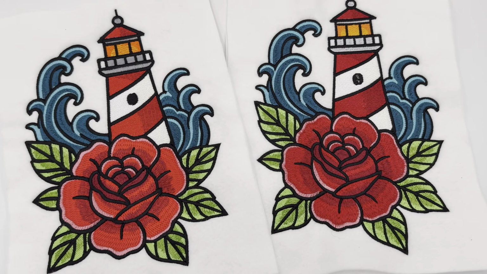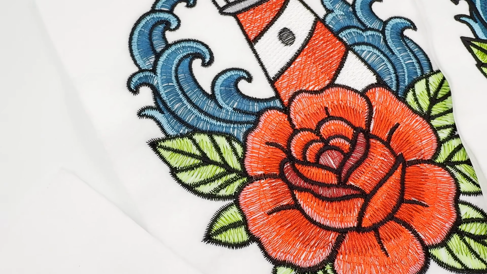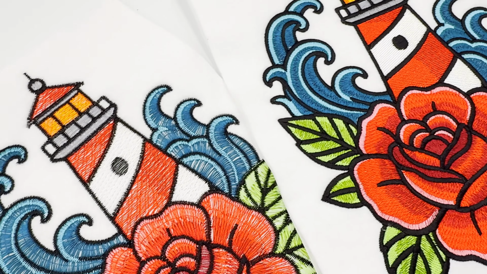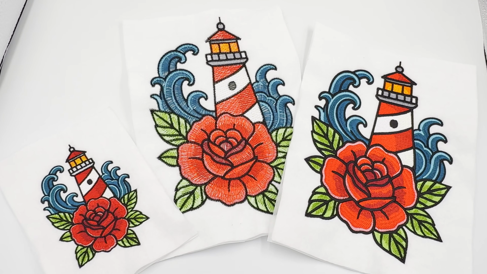I hope you can now see that resizing an embroidery design the right way is more than just dragging a corner or typing in a new value and hoping for the best. It's about understanding what's exactly happening underneath the stitches. Once you have that theory, resizing isn't a gamble anymore. It becomes an opportunity to make your designs even better.